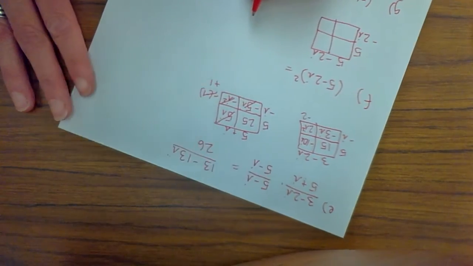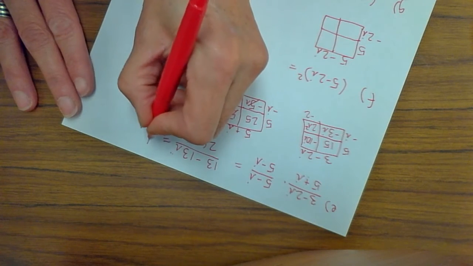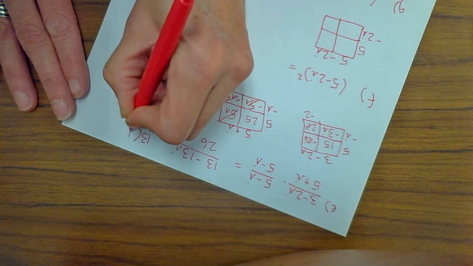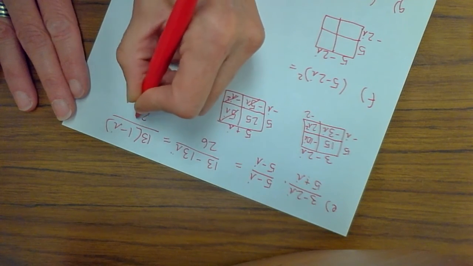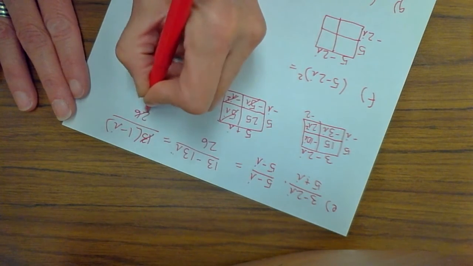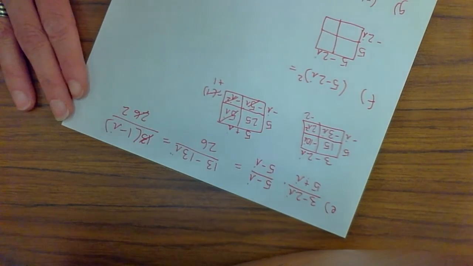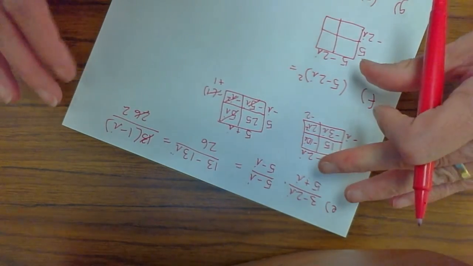These just cancel out. And I can see that 13 is a common factor on the top. 13 times 1 minus i over 26. And 13 goes into 26 twice. So my final answer is 1 minus i over 2.